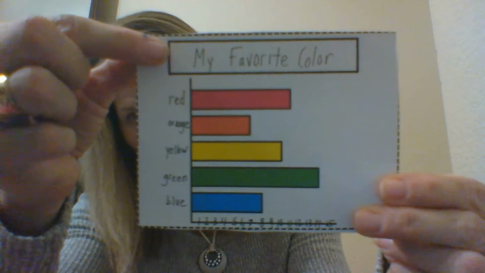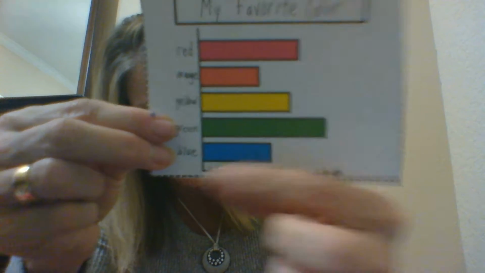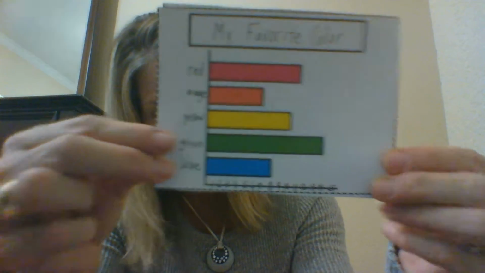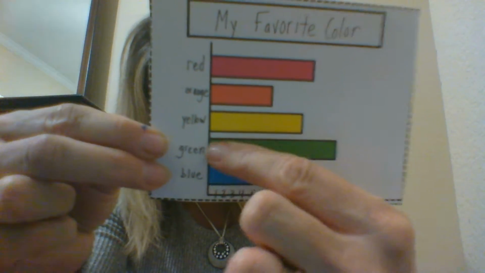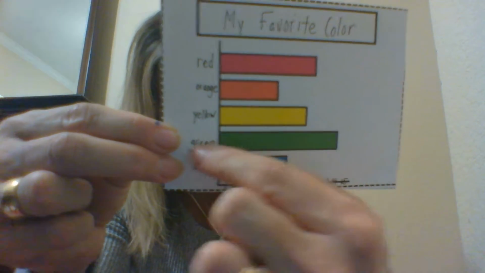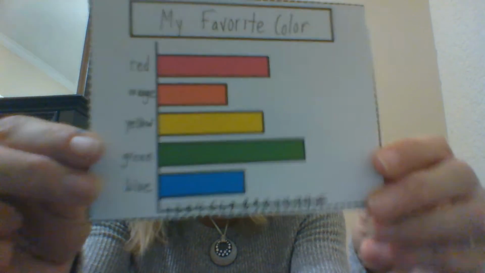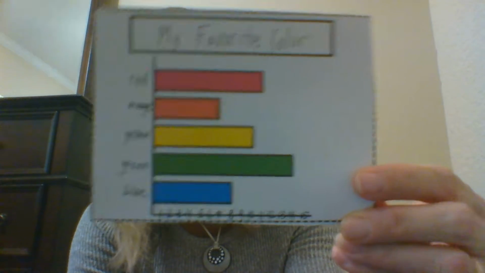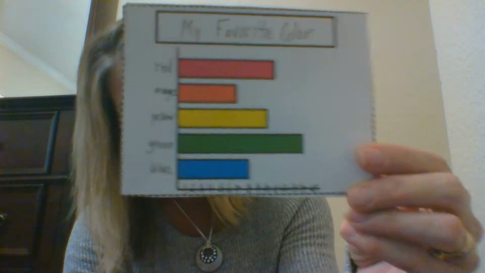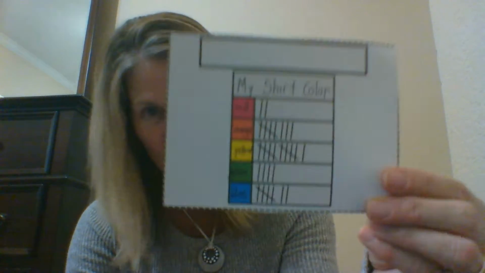Awesome. Okay, what about this graph? Let's see. Titles, labels, numbers. And the data is in the form of bars. So that means it's a bar graph. Very good.